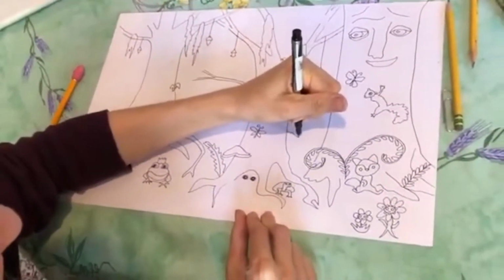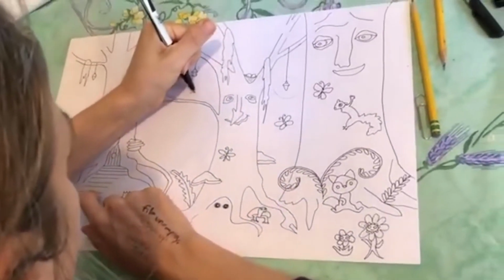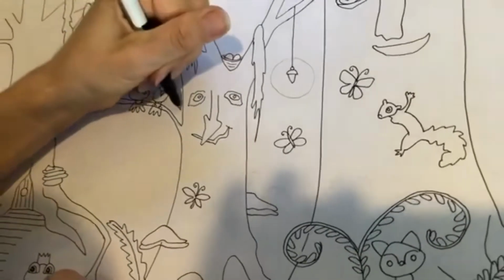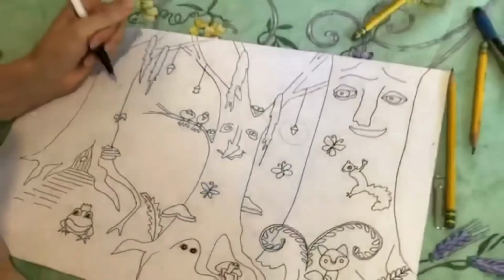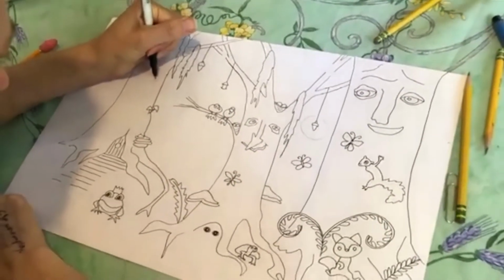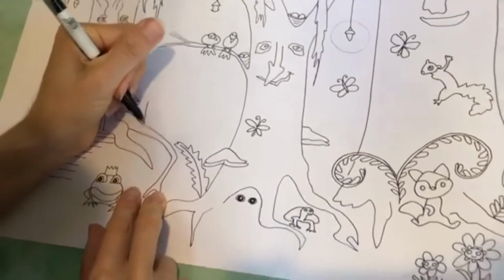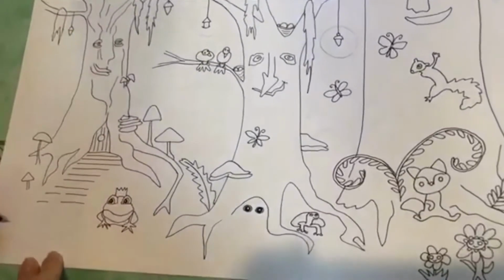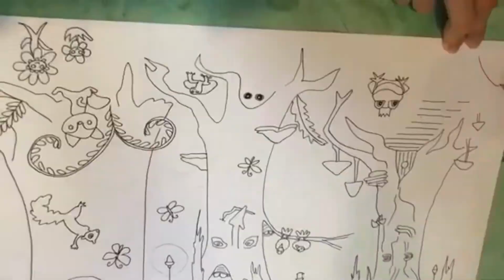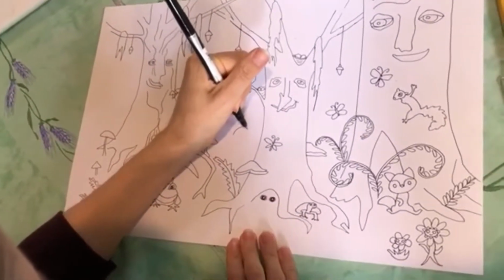Gonna add some more mushrooms. Oh yeah, I was gonna do a couple birds right here. Another bird's nest. Just gonna add another face over here. Smaller mushrooms over here. Can do some more ferns over here. I couldn't resist adding a baby deer here.